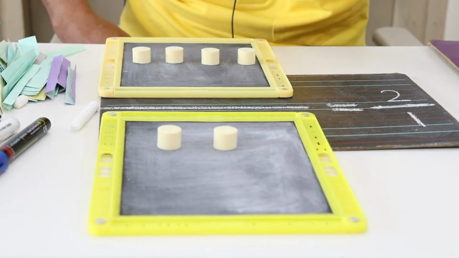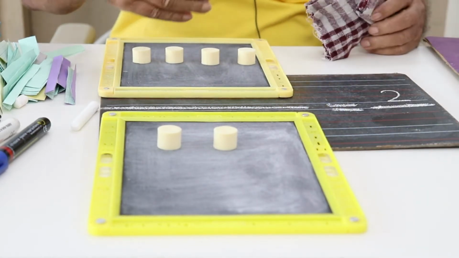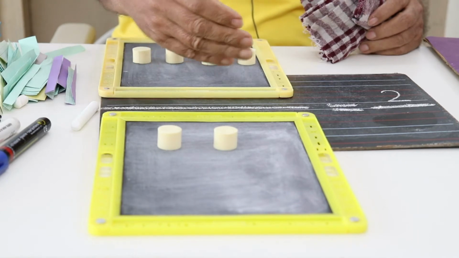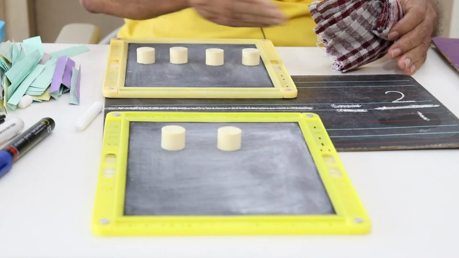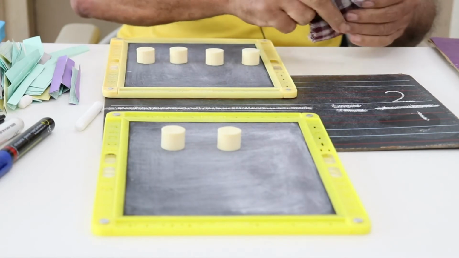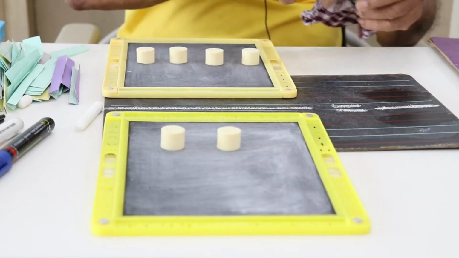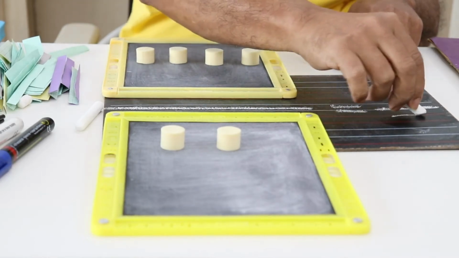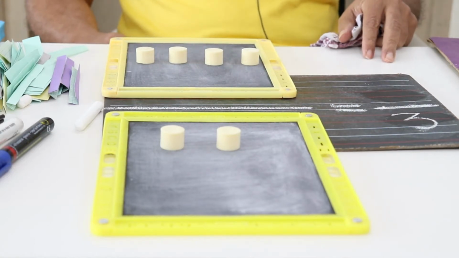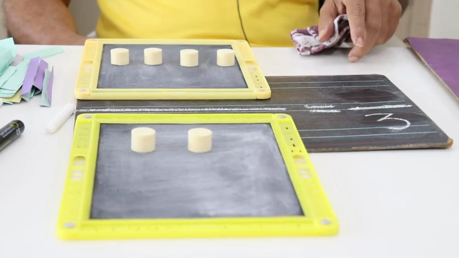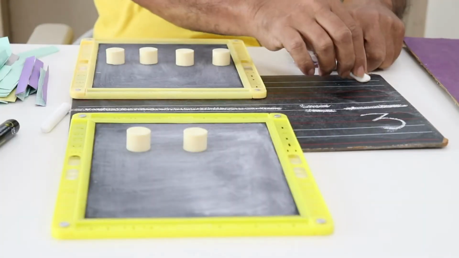Alright, now I can say that 4 upon 2 as a ratio is the same as 2 upon 1 as a ratio. These two ratios are the same. Now I'm going to change the problem. I'm going to write 3 here in the bottom. So, Nandita, what should I write here? 6.